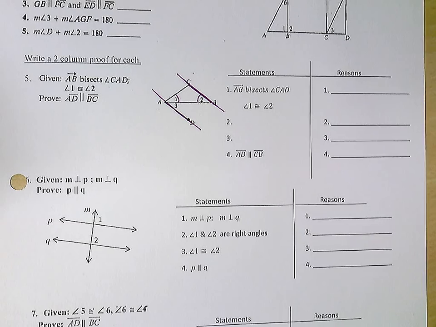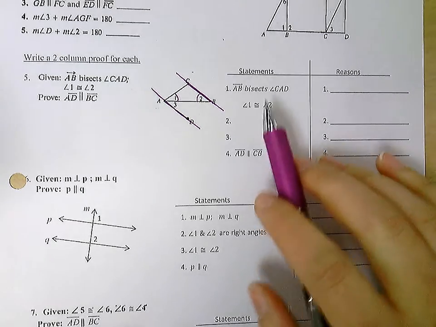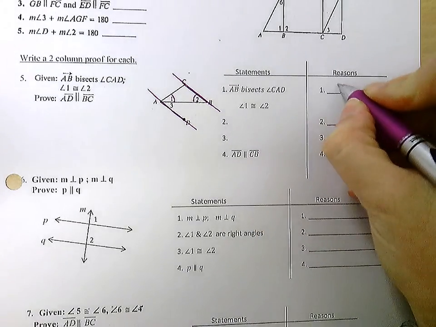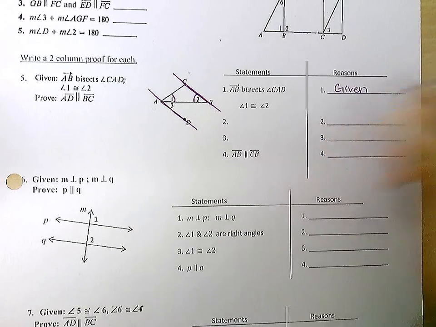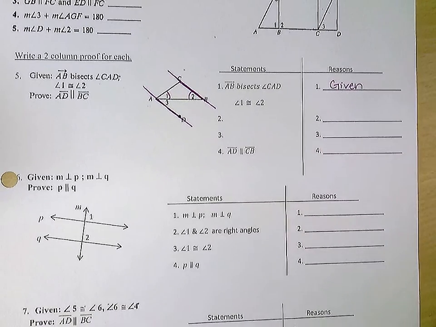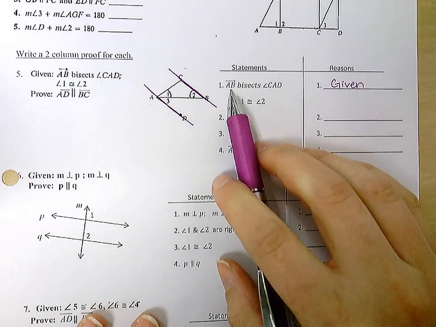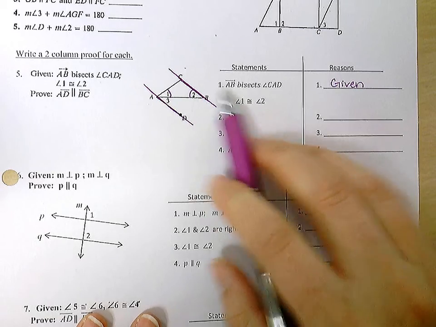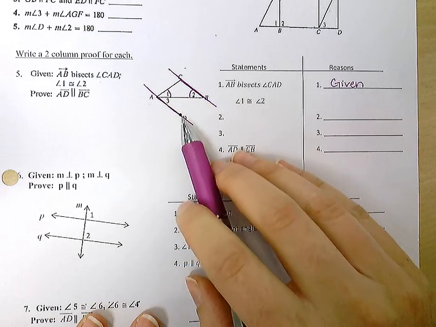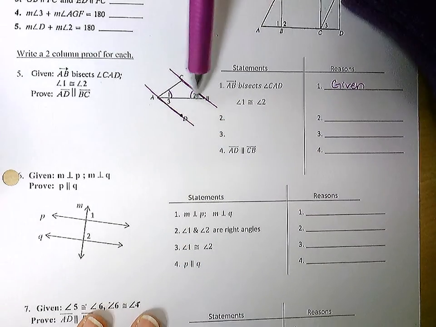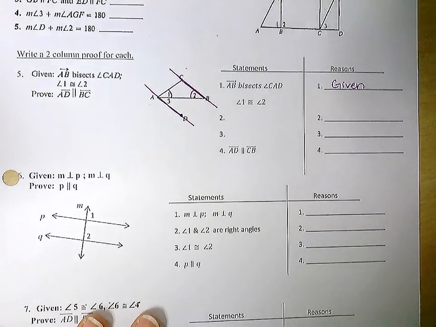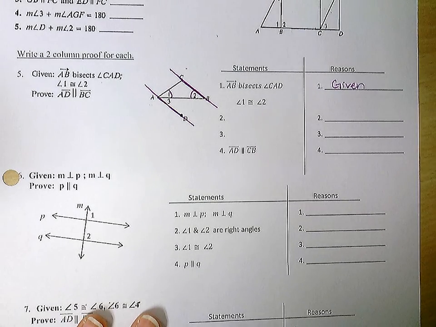Okay, so just like with all of our other proofs, we always start with our given information. Okay, so I'm starting with my given information. For my next statement, I need to use that given information. Okay, so since I have ray AB bisecting angle CAD, since this is a bisector, again, what do I know about these 2 angles?